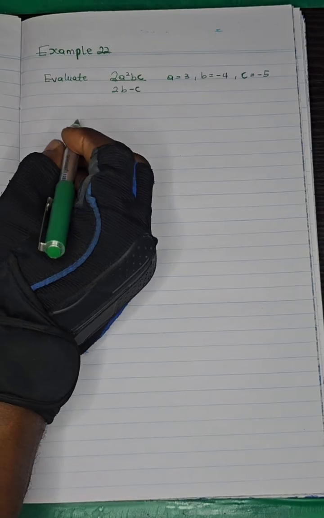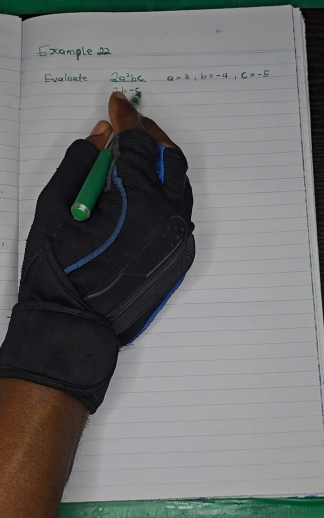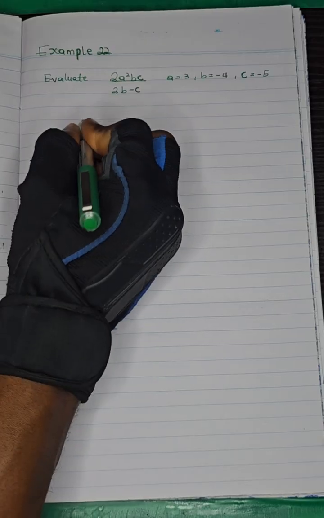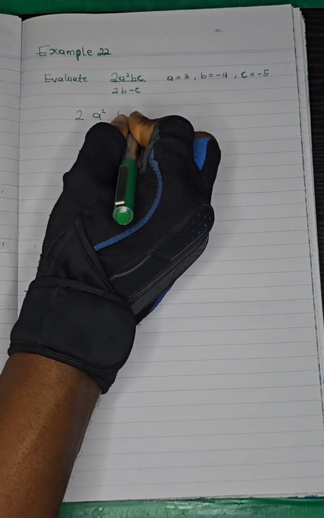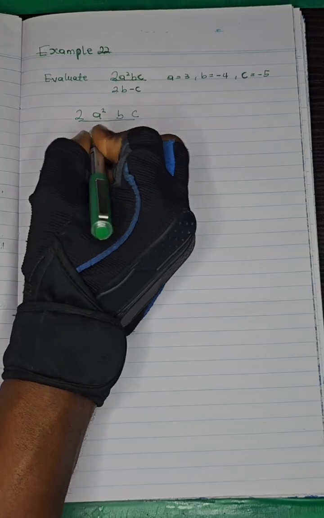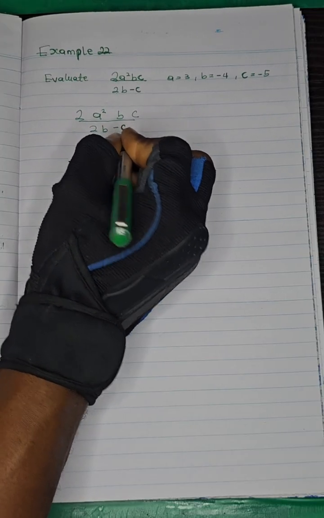So let's go to example 22. We have 2a squared bc divided by 2b minus c. So let's write it out. 2a squared b and c, all divided by 2b minus c.